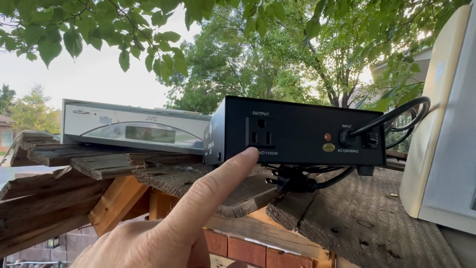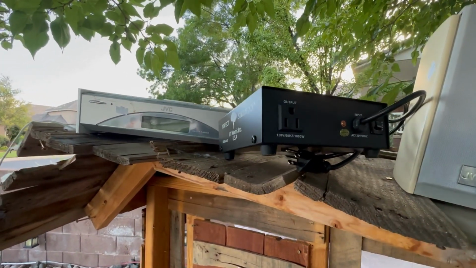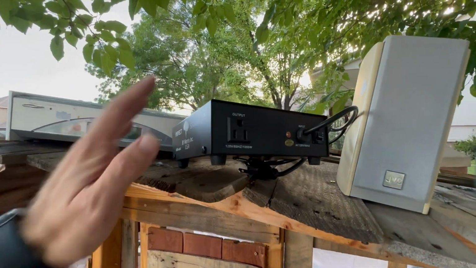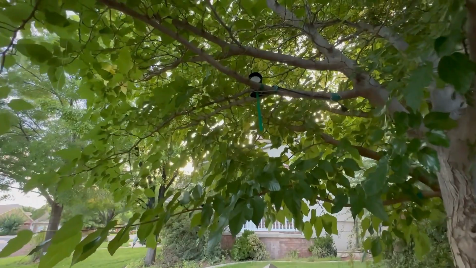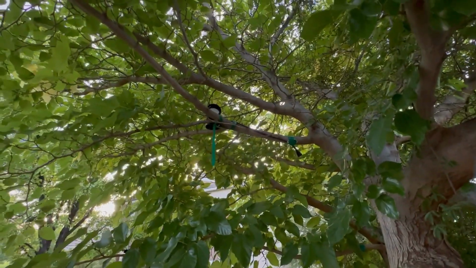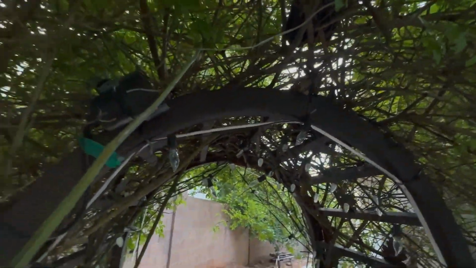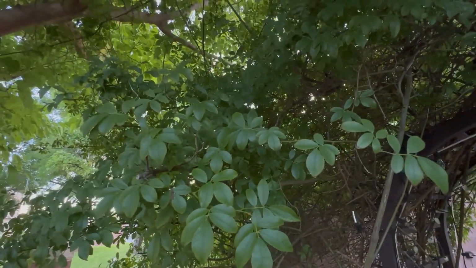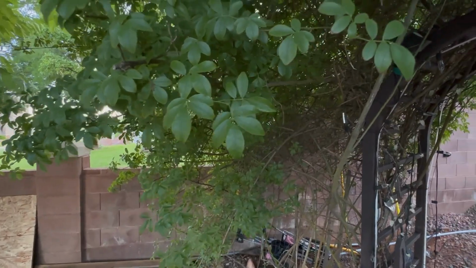So this is what will strobe the lights. I'll have a power strip with all the different lights that go to this particular one, and right now I've got two. So if you can see, I've got two different lights. I have one up in the tree right there, and then I got this one right here in this archway that I use. Very simple to do, not that hard to do, and I'll be tying that into this year's Halloween setup.